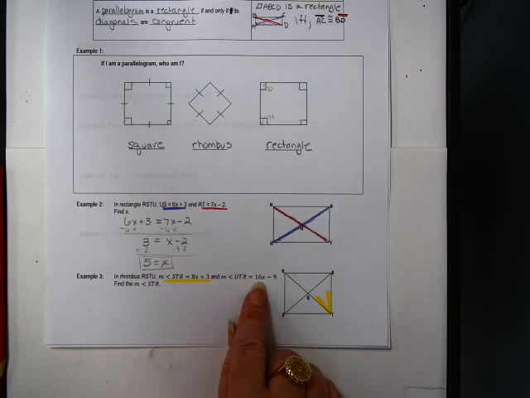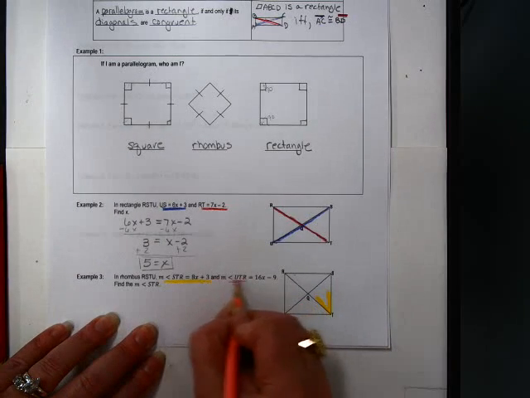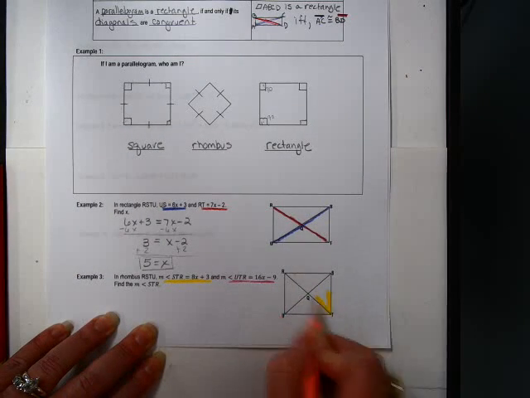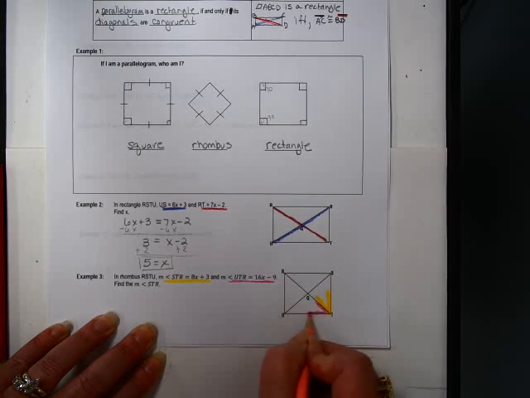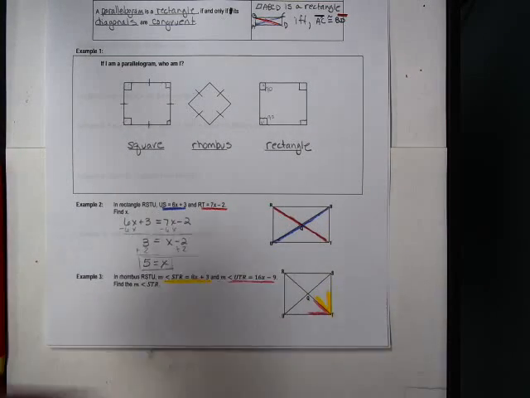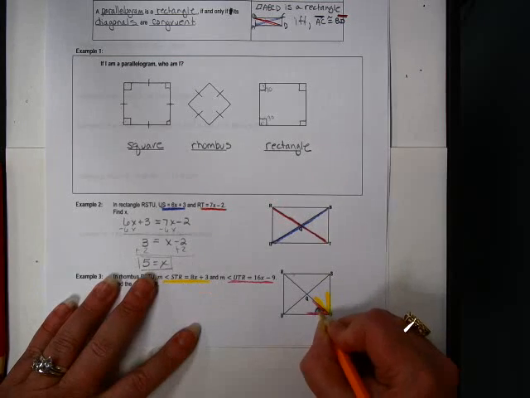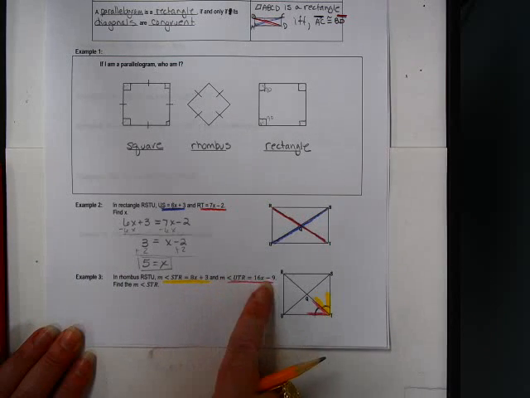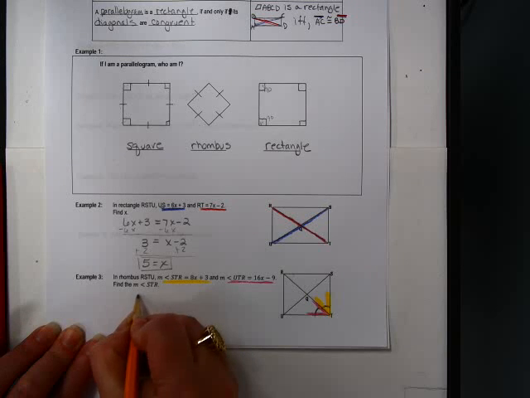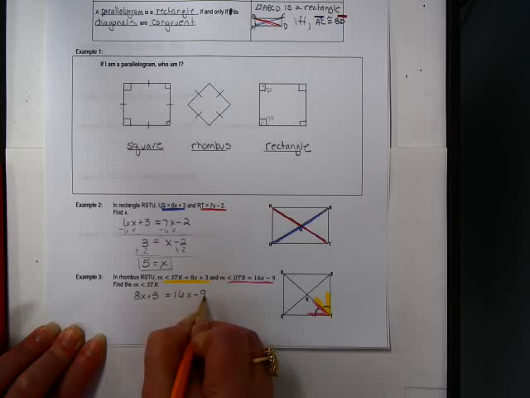Now this one here, UTR, belongs here. Now, remember that when it's a rhombus, the diagonal bisects the angle. So that means this angle and this angle are congruent. So we set these two algebraic expressions equal to each other. So that's going to be 8x plus 3 equals 16x minus 9.